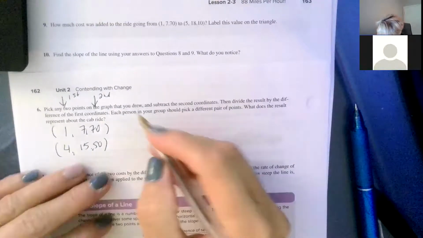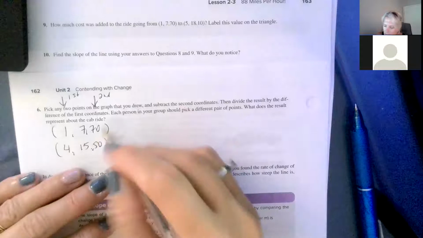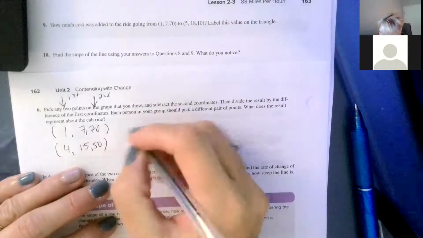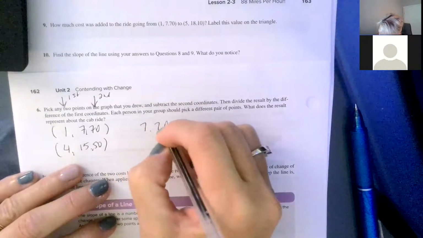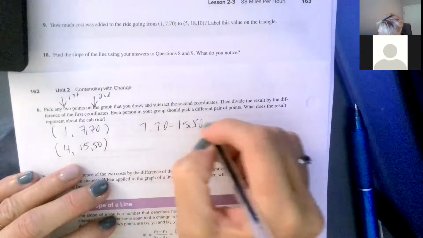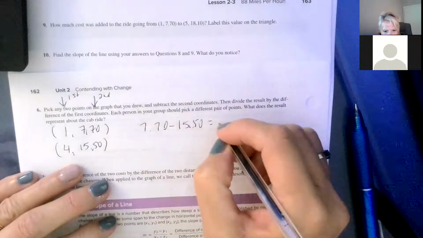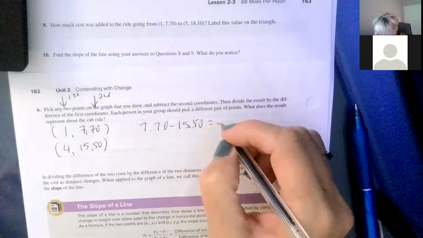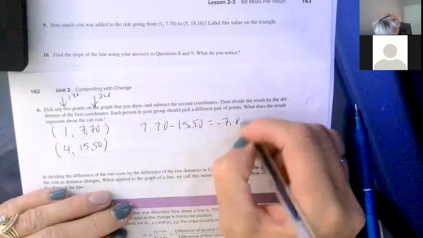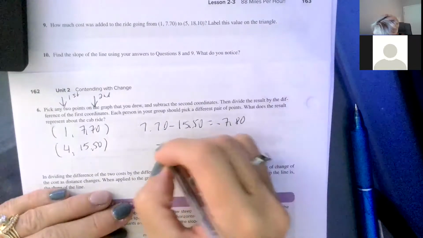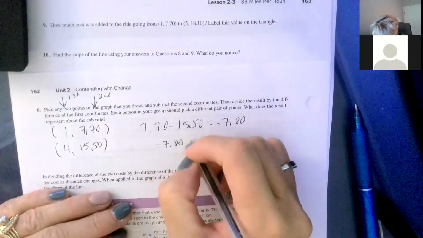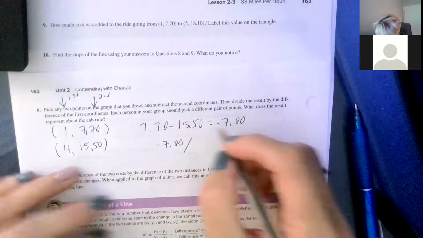So if I take the difference in the second coordinates, I'm gonna start with 770 and subtract 1550. And I get a negative 780. Then it says to take the 780 and divide by the difference of the first.